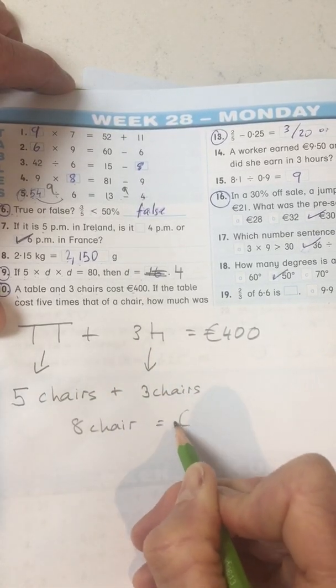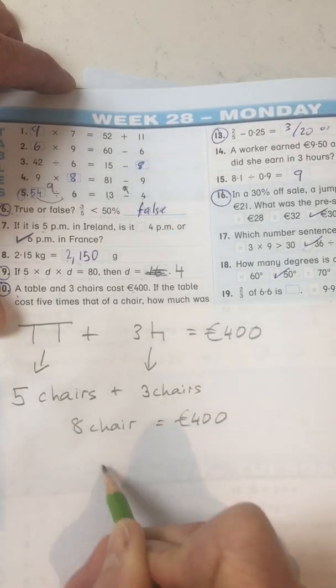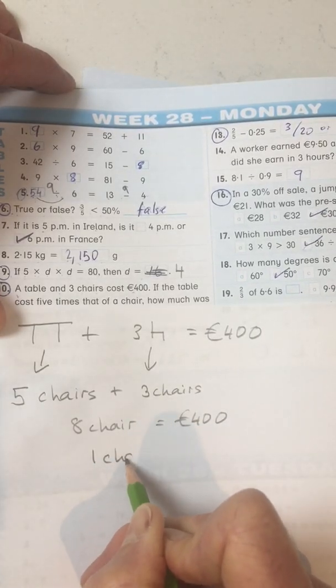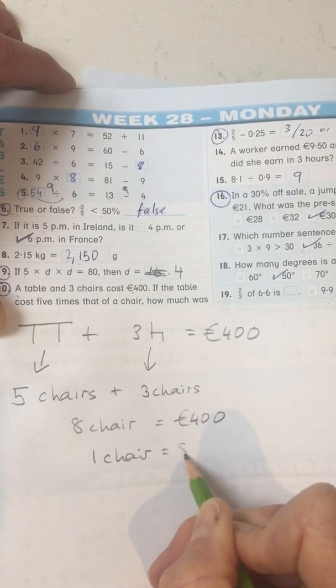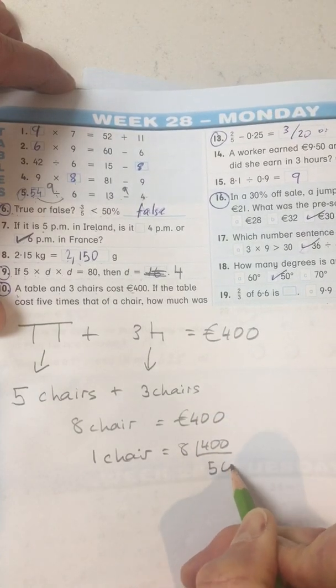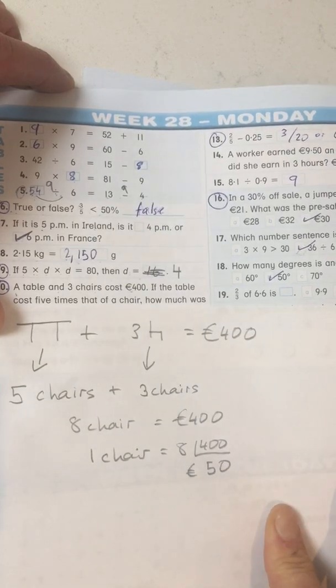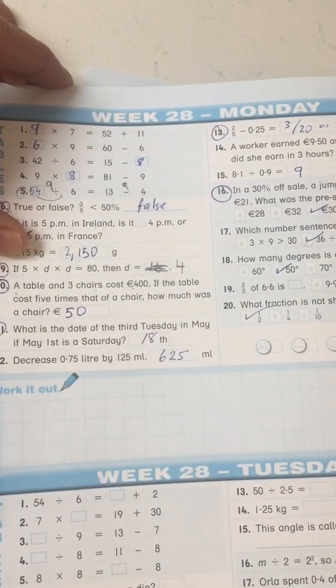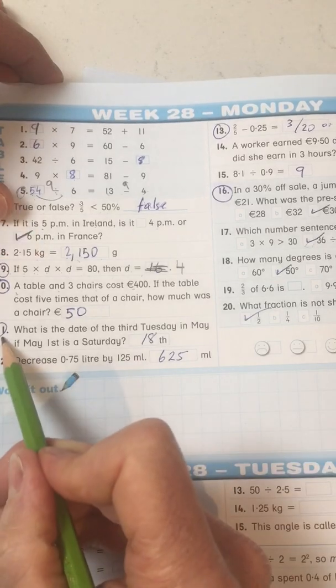And 8 chairs cost €400. So we can find 1 chair by dividing 8 into €400. 8 into €400 goes in 50 times. And that's where I got the 50. Number 11, another ring around it.